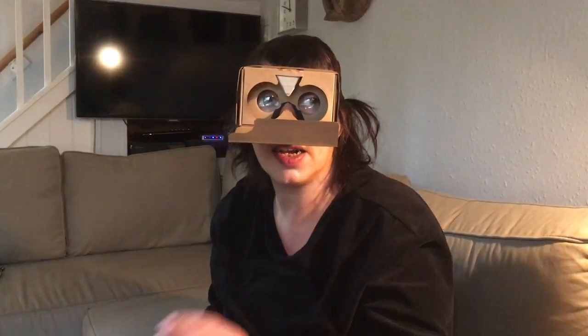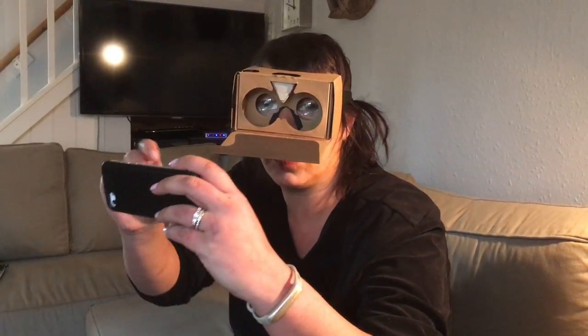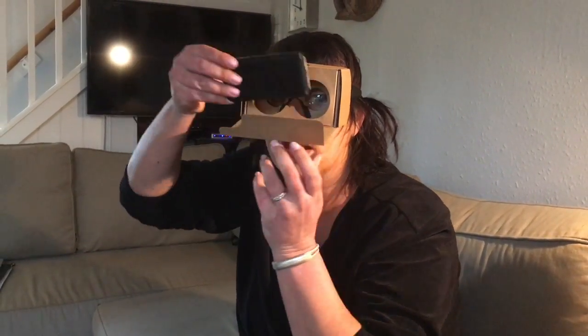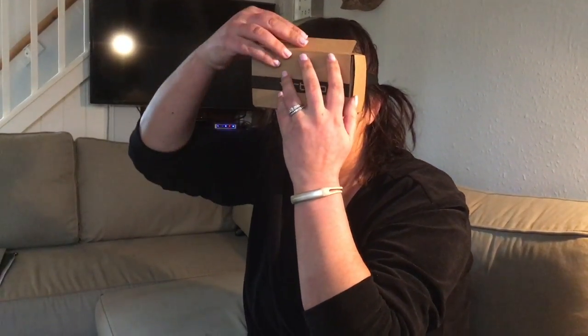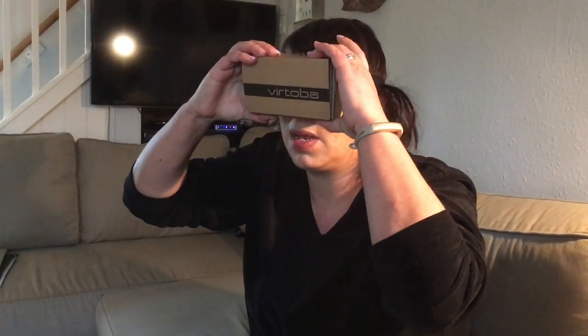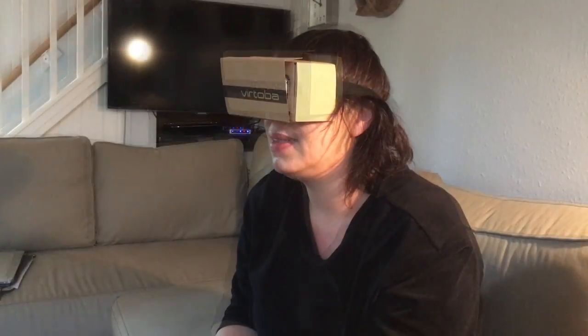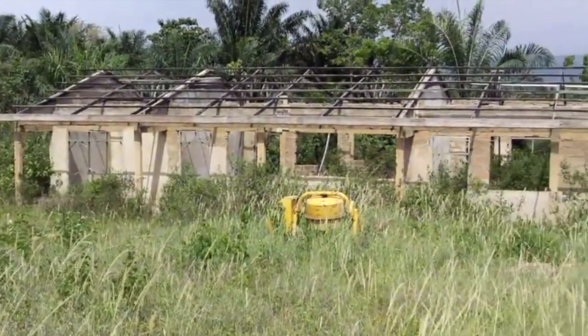Okay, so I've got the headset on now, and I'm just going to get my phone, which is already connected to the guys in Ghana. I'm going to slip it in the front there like that, put the lid over like that, press it down, and that's it. I can see a school building. It looks like a school building.